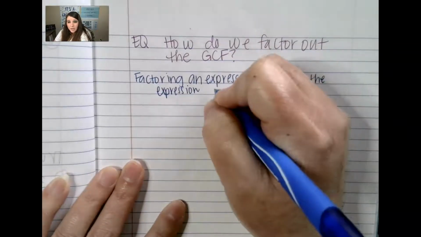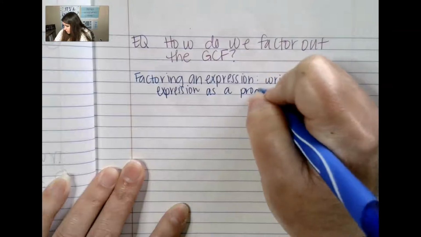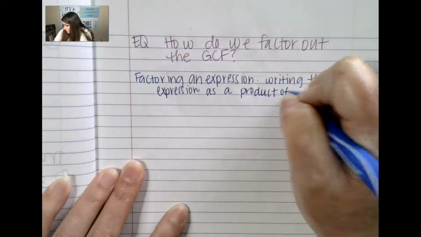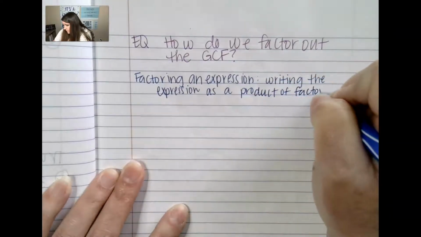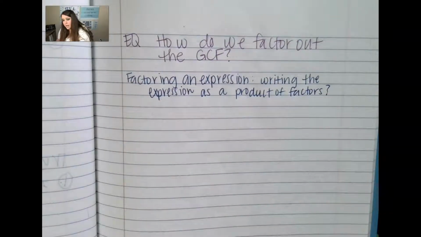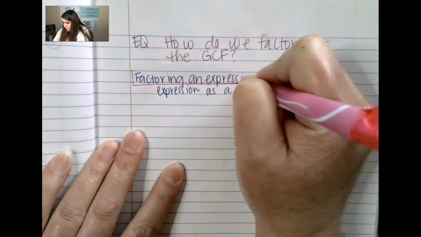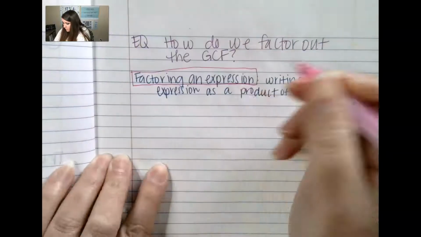as a product of factors. What in the world does this mean, Miss Englander? What does it mean to write an expression as the product of factors? Well, let's break this down a little bit so that we know.